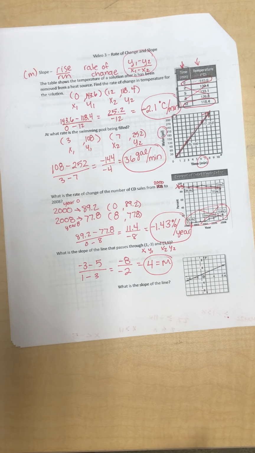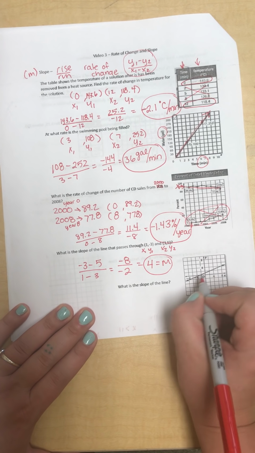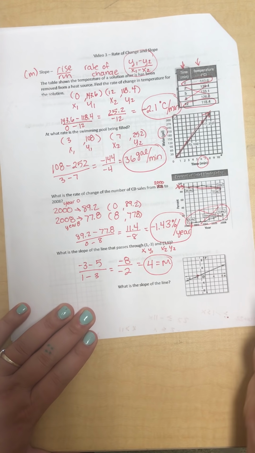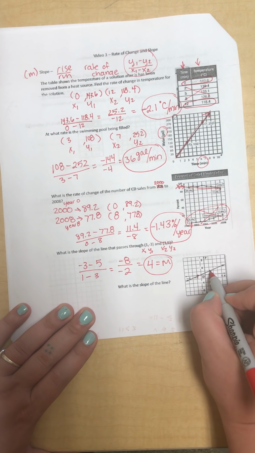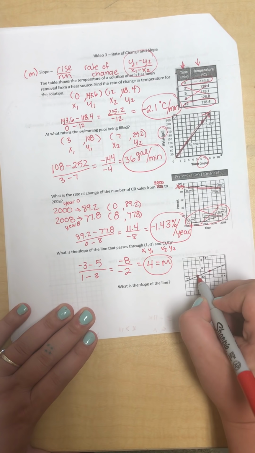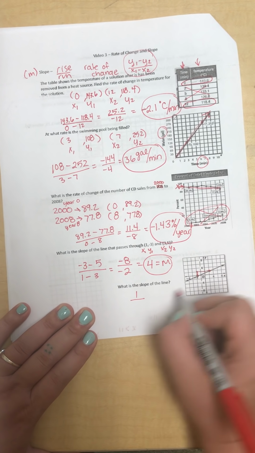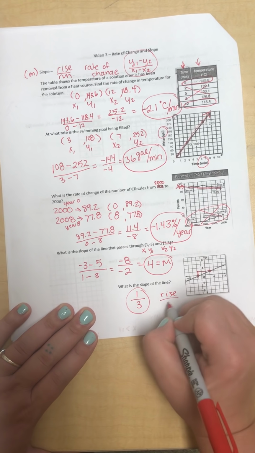Okay, what's the slope of this line? So here we have a line. We can do this a couple different ways. I like to pick 2 points that are nice on the line. So there's one, and then here's another one here. So our slope could be rise, which would be 1, and run, which would be 3. So rise over run when you're given a graph.